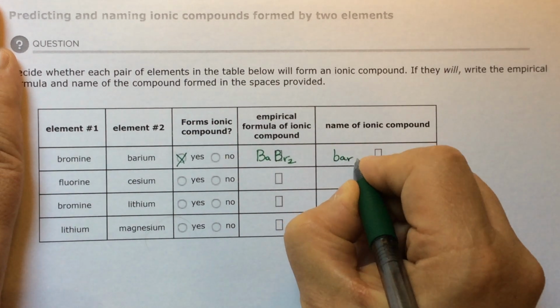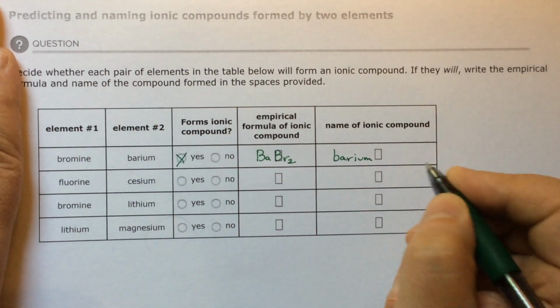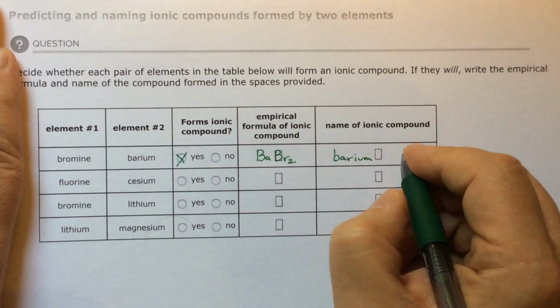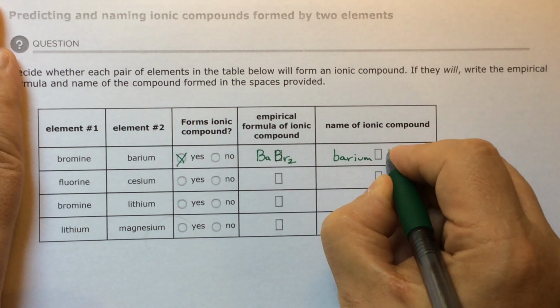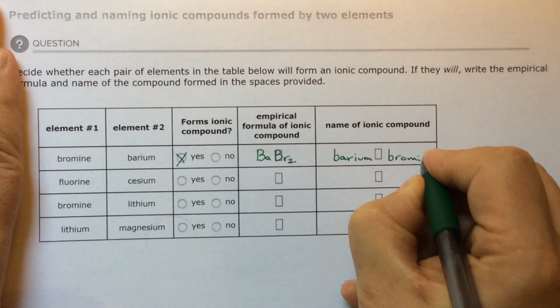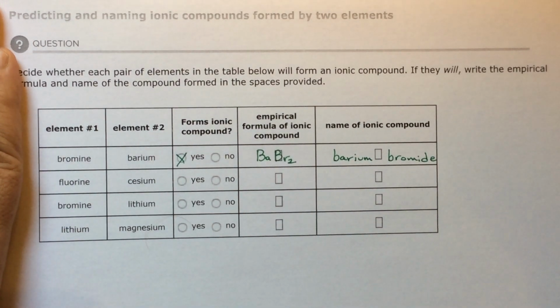So remember, you have to spell these correctly. I'd hate for you to do all this work and then get it wrong because you spelled it wrong. Barium, and then bromide. You don't need dibromide because remember, that is when you have covalent molecules. These are ionic molecules. You don't need the prefixes.